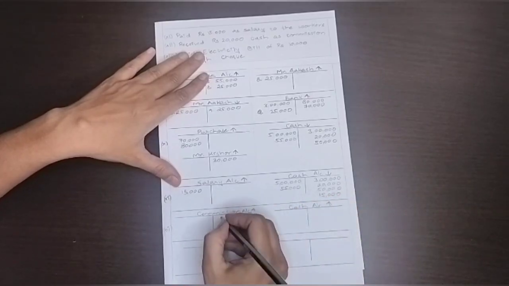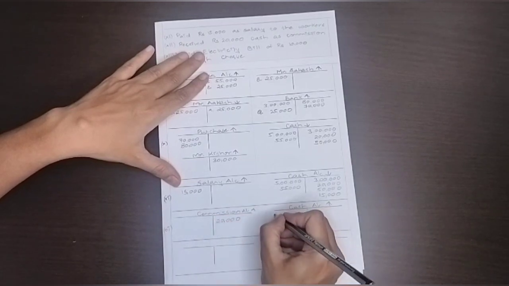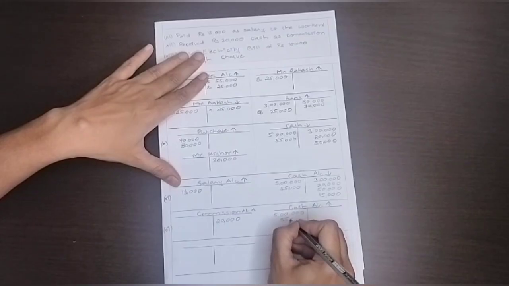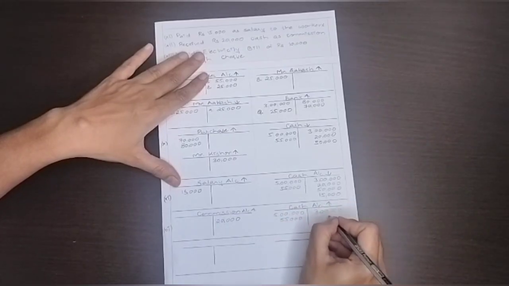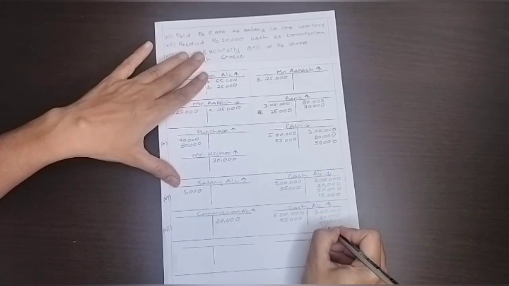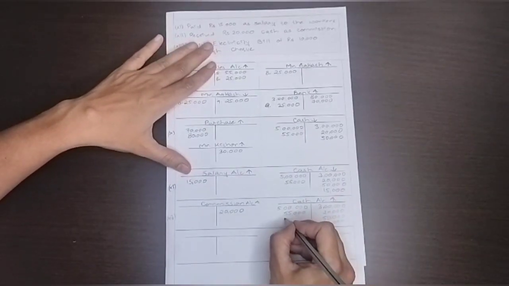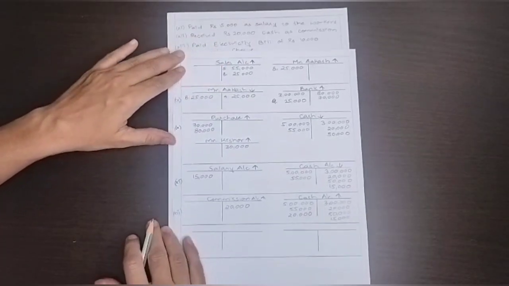We credit it. And here my cash, my asset also increases by rupees 20,000. So I will debit it.